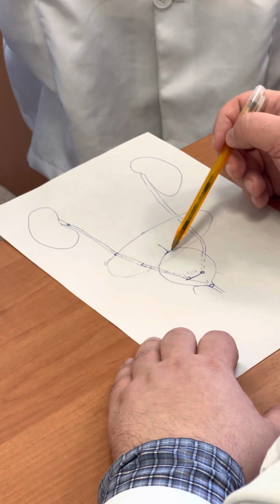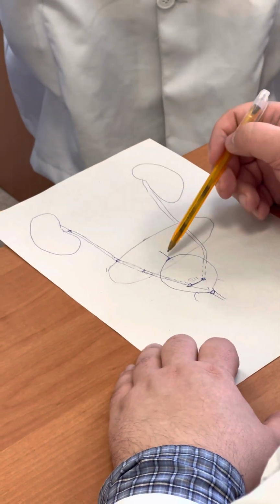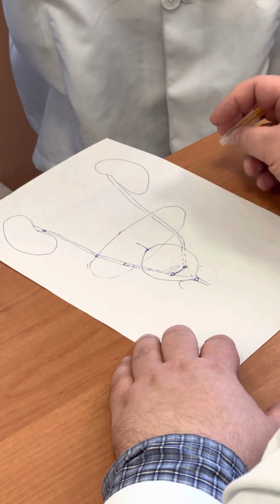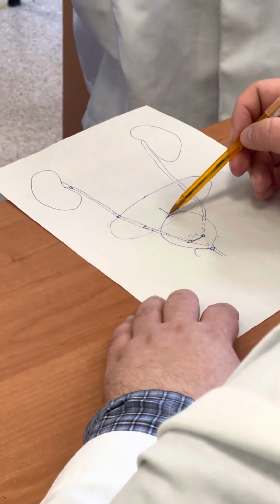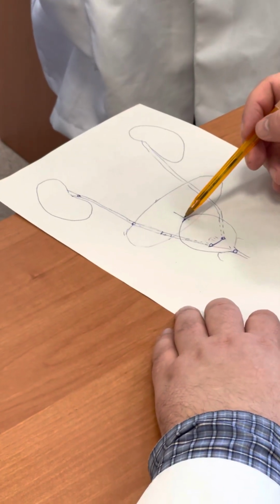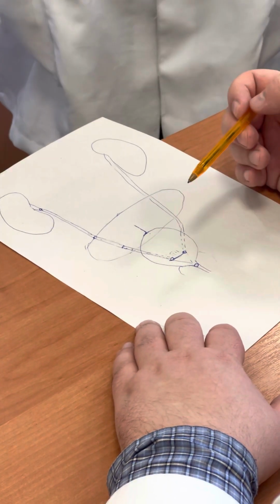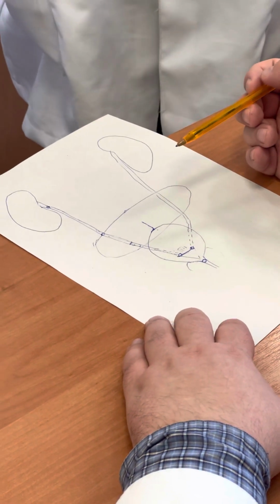This duct joins urinary bladder with umbilical cord, that is urachus, and after 30 weeks of fetus, urachus closes and changes into the ligament, ligamentum umbilicale medianum.